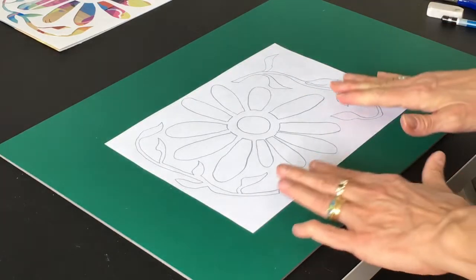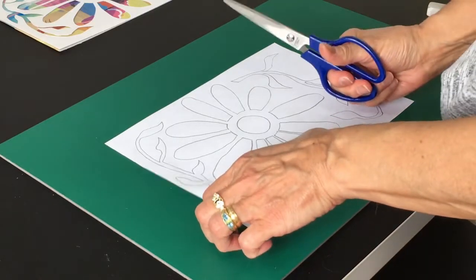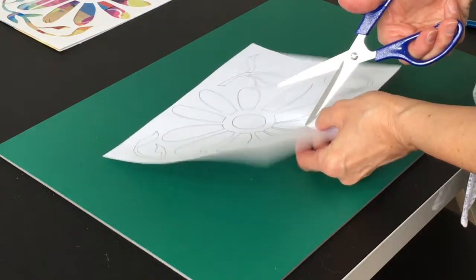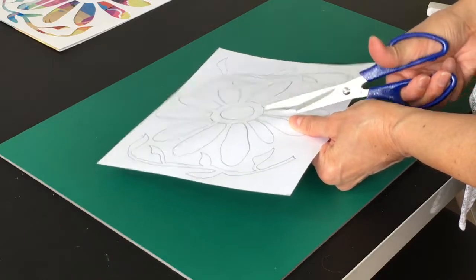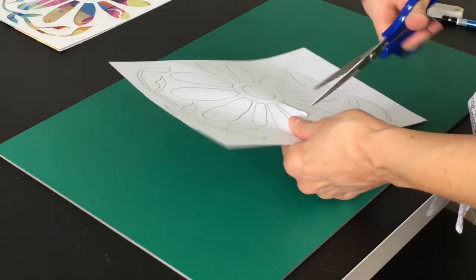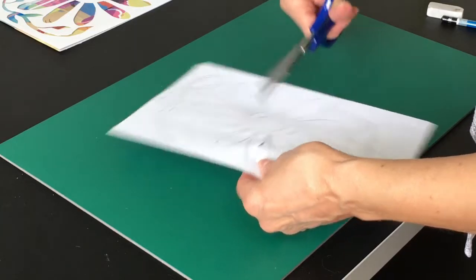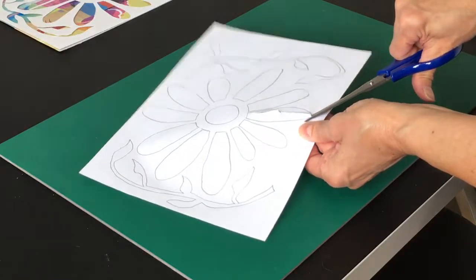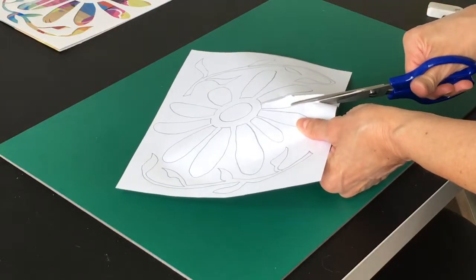Now it's time to carefully cut out your stencil. You can start by making a tiny hole in the paper and cutting your way carefully around each part of your stencil. This might take some time. It's better to do it slowly and carefully than to rush it.